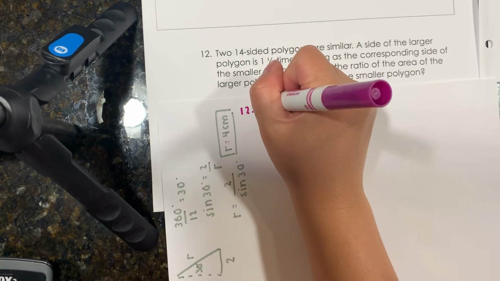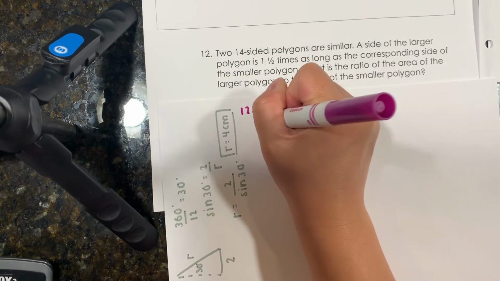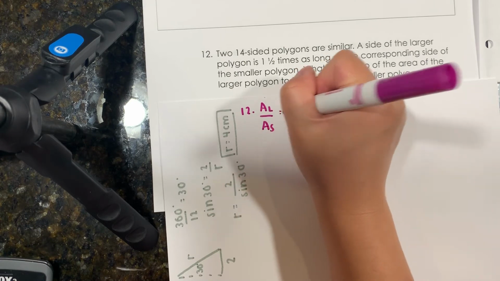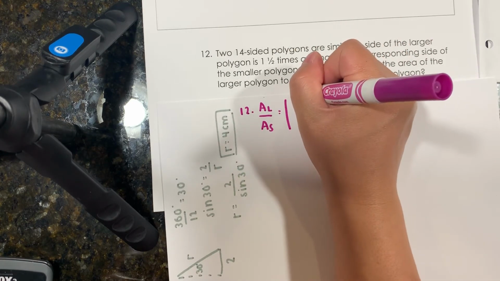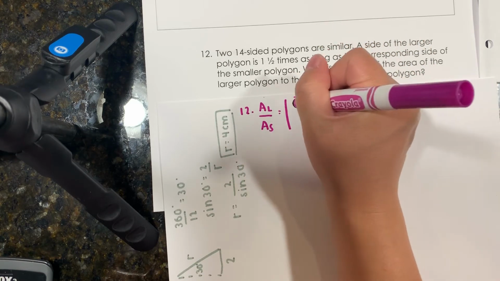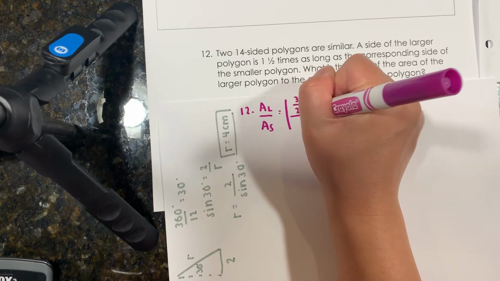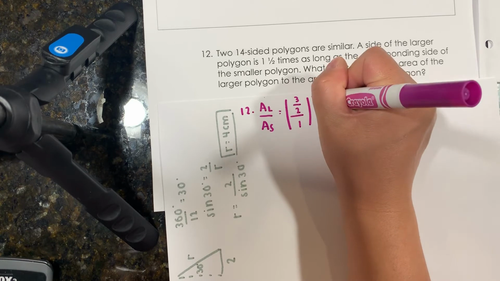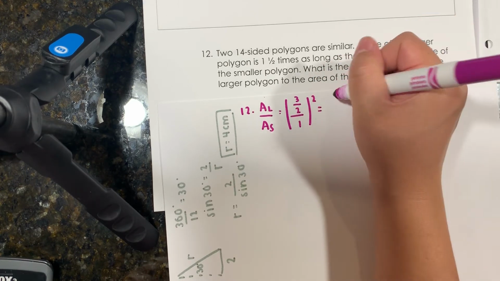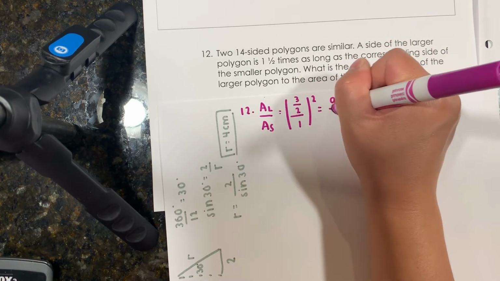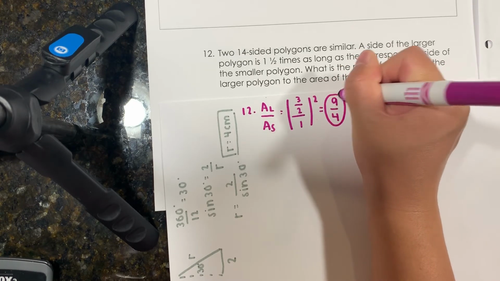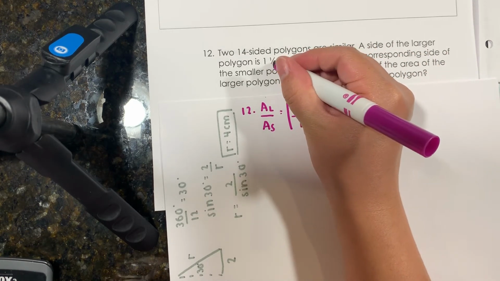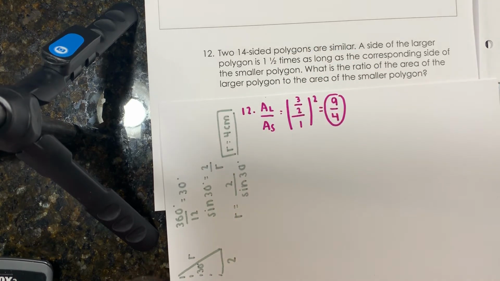The ratio of the area of the larger to the area of the smaller is equal to the side ratio squared. It says 1.5 times as long, so there'd be 3 halves to 1. I would just have to square that, and that would simplify to 9/4. So you take the side ratio, which is 1.5 to 1, and then you just square that.